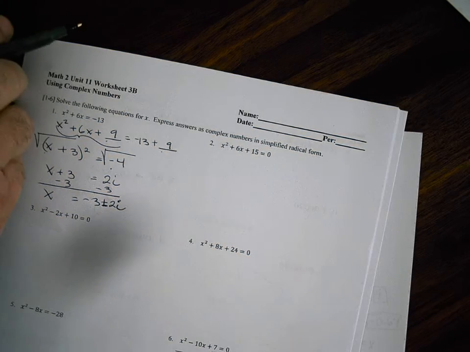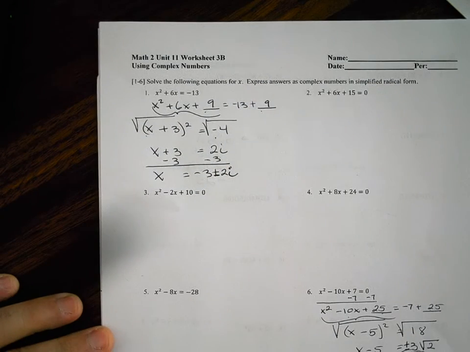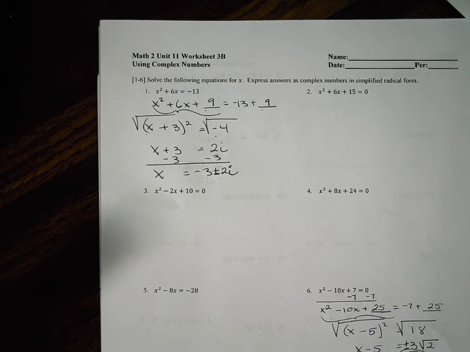Ooh, Unit 11, 3B, Odd Solutions. All right, so going over yesterday's assignment. Hopefully you guys all got that done, had some success.